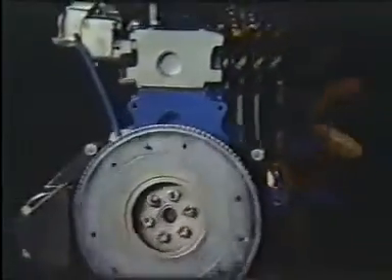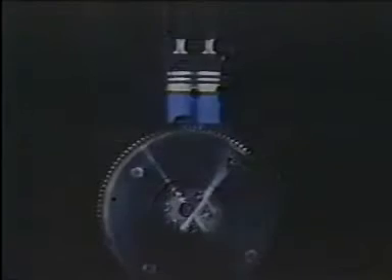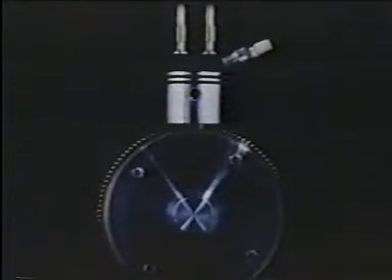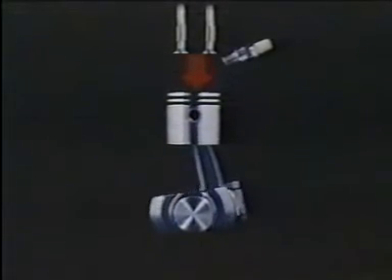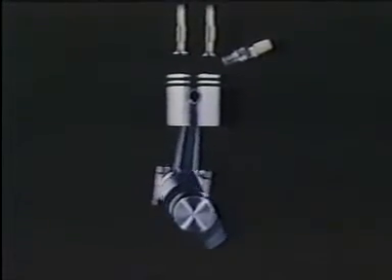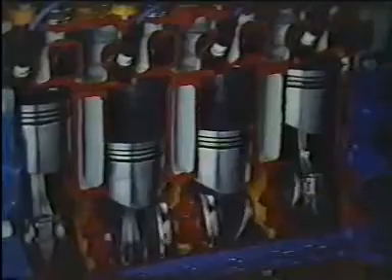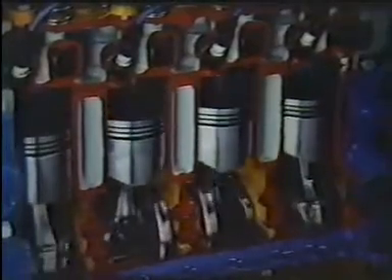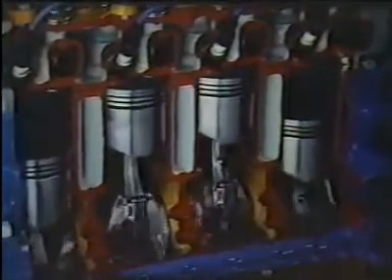To help us understand how the engine works, let us take a simplified model engine. When pressure is applied to the top of a piston, it is driven down, causing the crankshaft to rotate. In this way, up and down movement is changed to rotary motion.